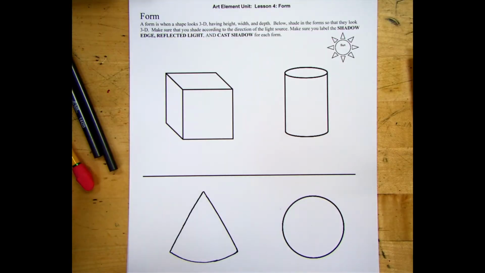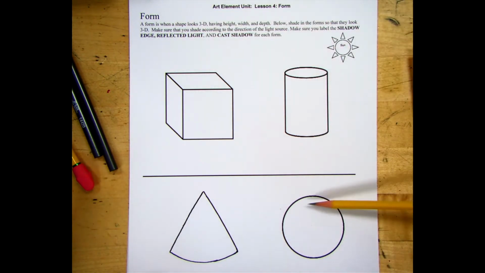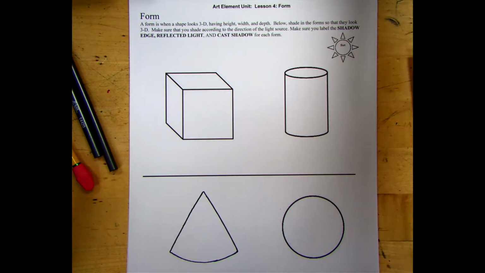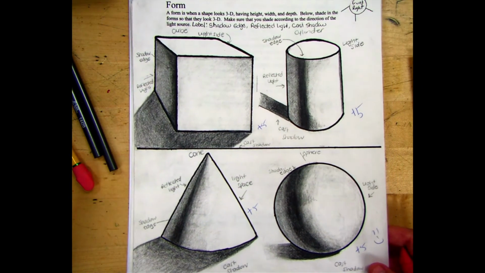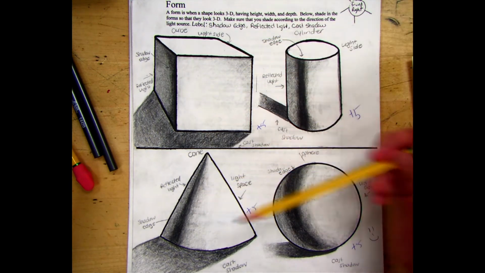In this tutorial, we're going to continue on with the element of form, and we're taking these shapes and we're going to shade them in a way where it's going to make it look 3D. I have an example, a student example that's already done for you. So when you look at this, notice how they have similarities among them.